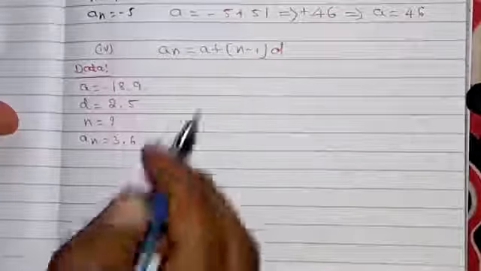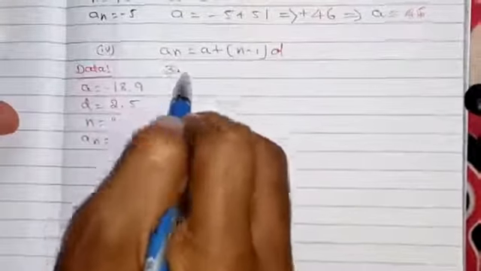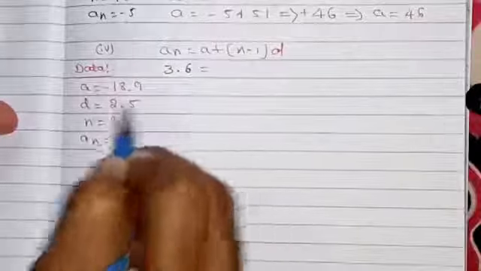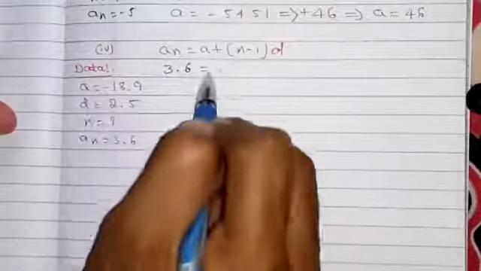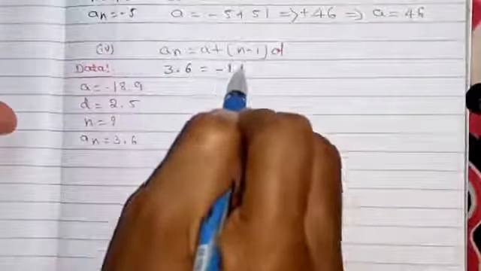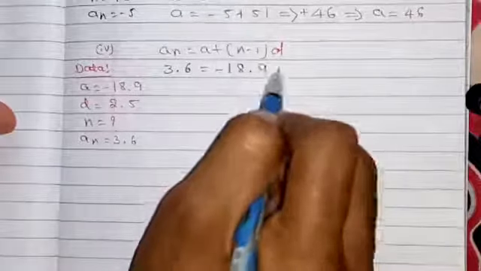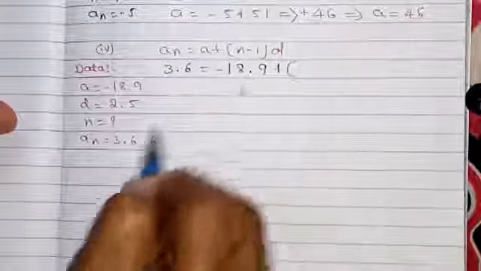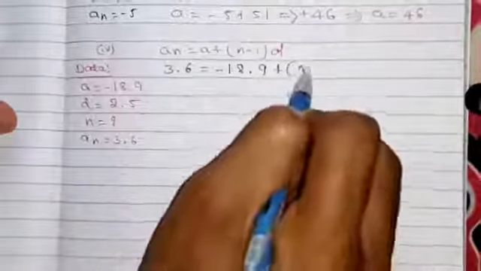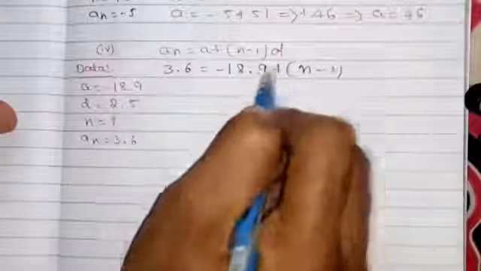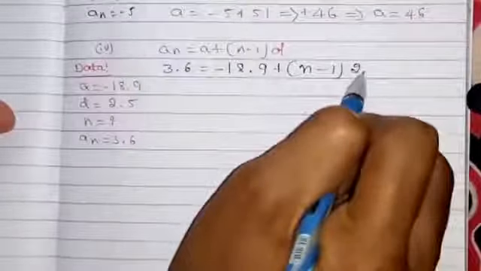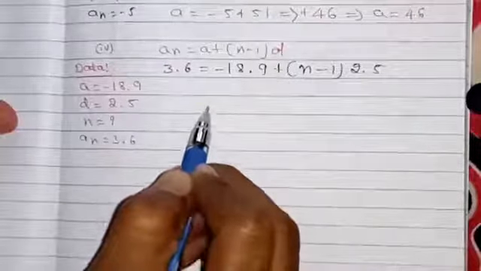An they have given, it's nothing but 3.6. So therefore 3.6 is equals to a they have given minus 18.9. So therefore minus 18.9, here plus is there, so plus into n is how much? N we need to find out, minus 1 into d is how much? It's 2.5. Okay, now how to simplify this?